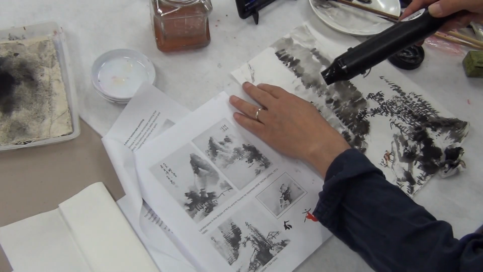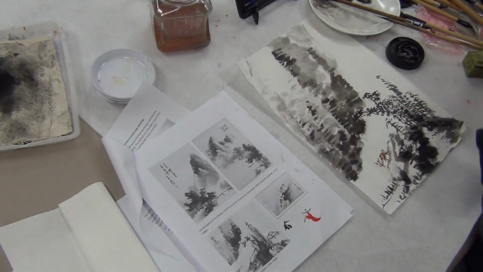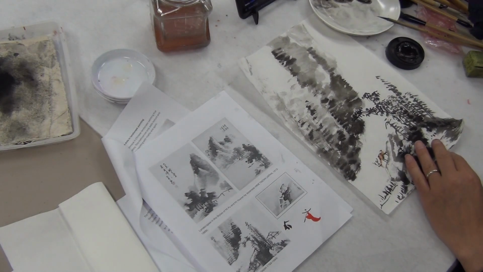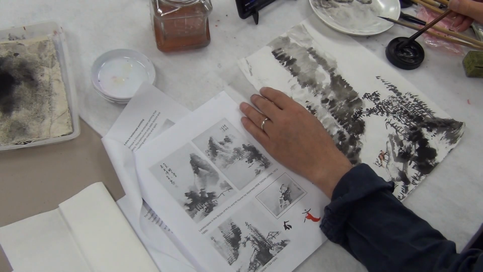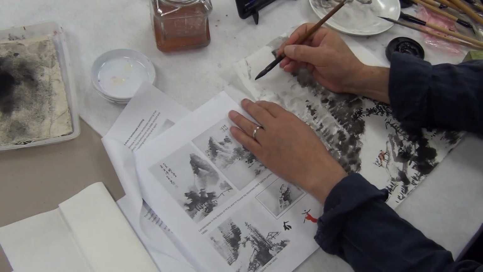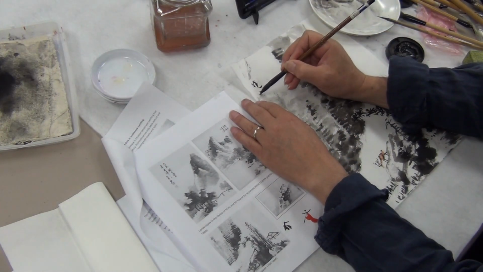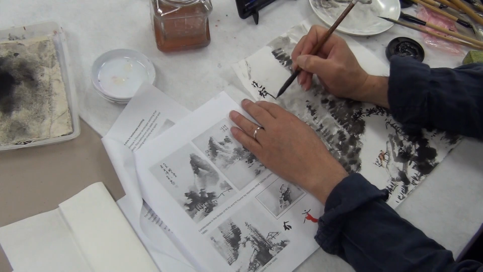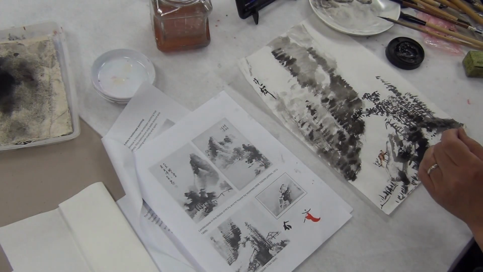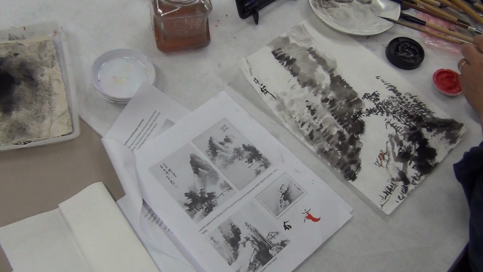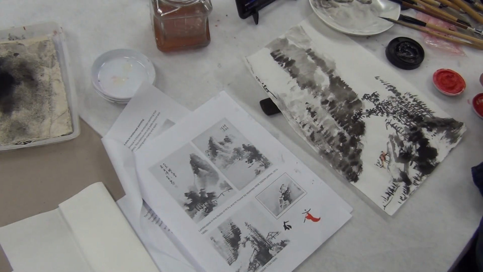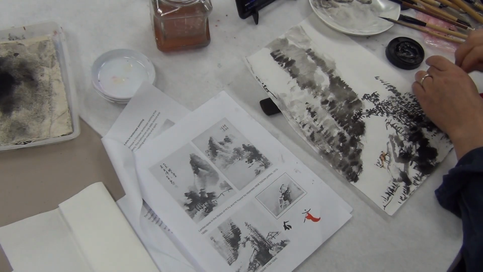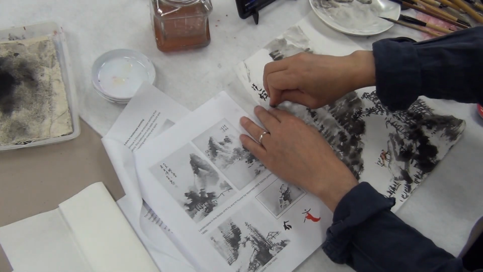There's no title here. We just say deer in the mountain, or you can just write a name without a signature, or without a title, just a signature. Shortest form of sign: name and seal. Don't have to write the title in the picture.